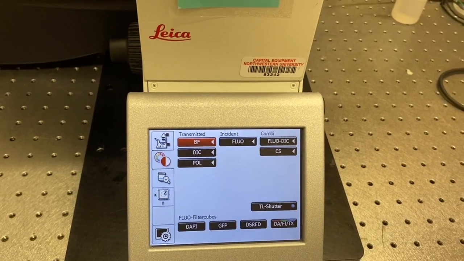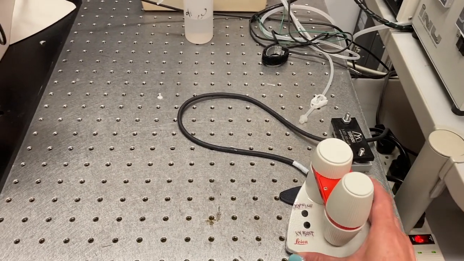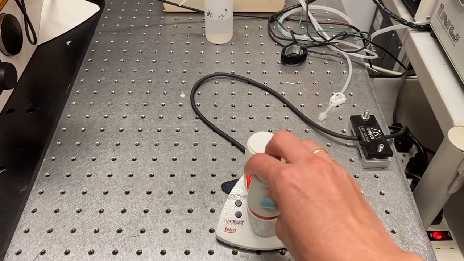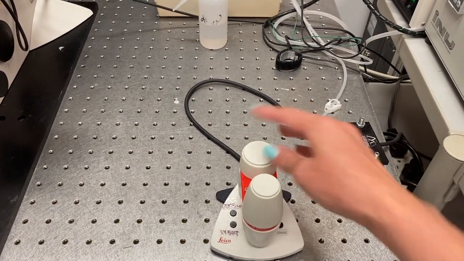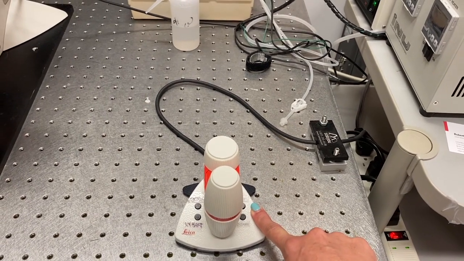The XYZ control is identical to the SP5, using the joystick here with XY controls in the front and Z control in the back. There's fine or fast for XY and fine or coarse for Z.